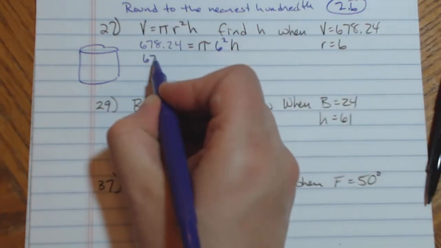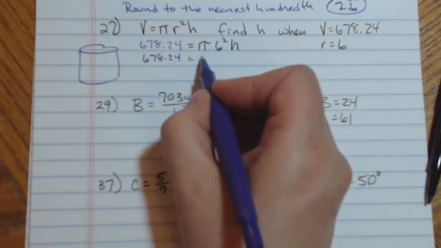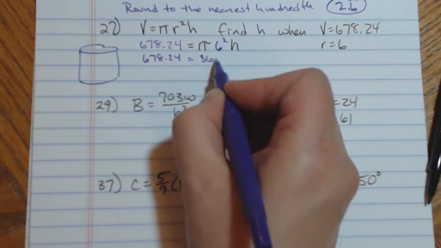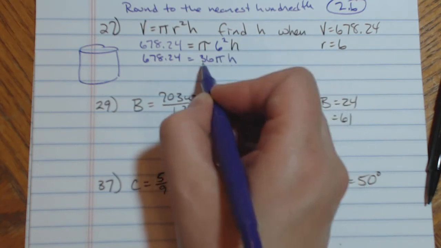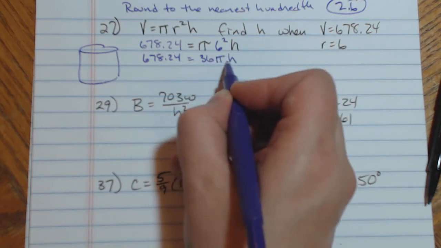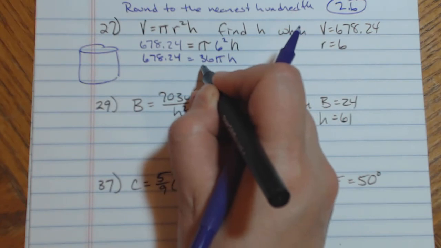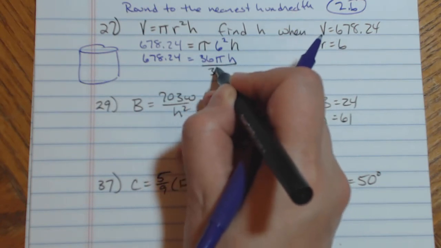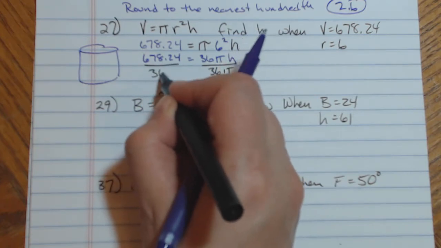So now I have 678.24. Let's see, 6 times 6 is 36. So I have 36, and I have a pi, and I have an H. I'm trying to solve for H. Right now I have 36 times pi times H. So I want to get rid of this 36 times pi. Since it's being multiplied by the H, to eliminate it, I'd have to divide. So I'm going to divide both sides by 36 pi.